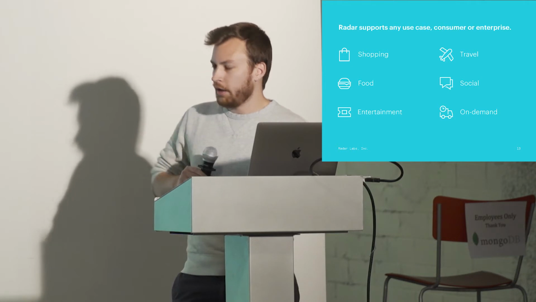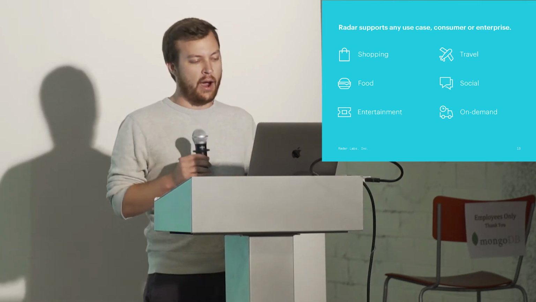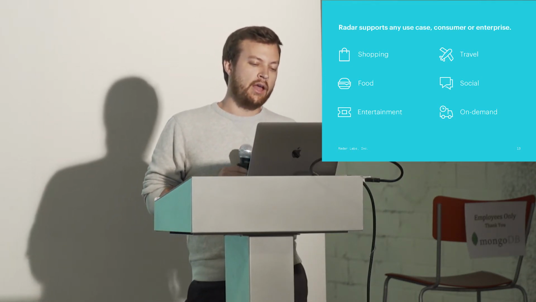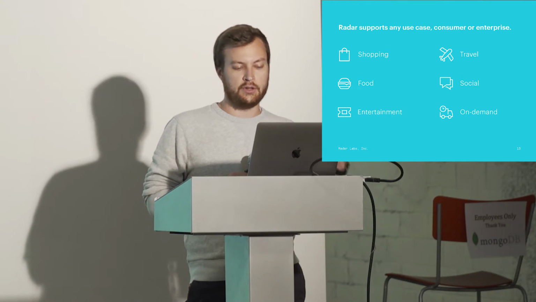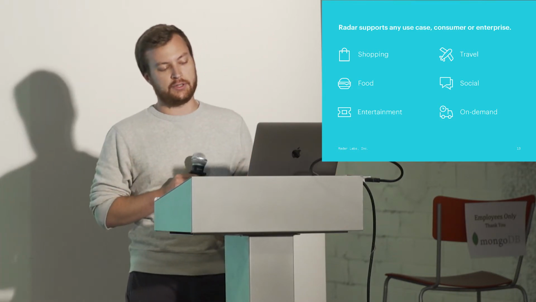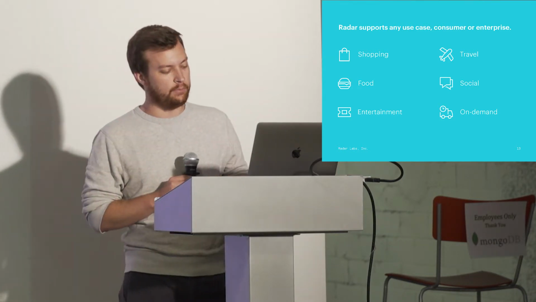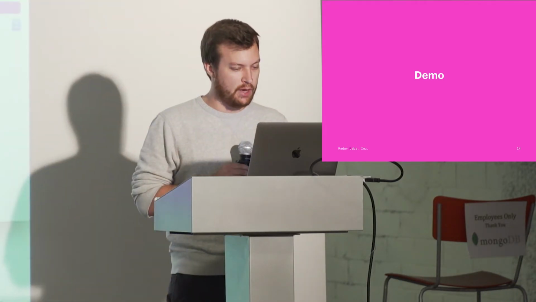So again, we're aiming to make location simple, and let you power this stuff in a couple lines of code. And we're aiming to build a platform that elegantly spans a bunch of different use cases across consumer and enterprise. So we talked about travel, but shopping apps, food apps, on-demand apps, whatever you want. I'll show you guys a really quick demo.